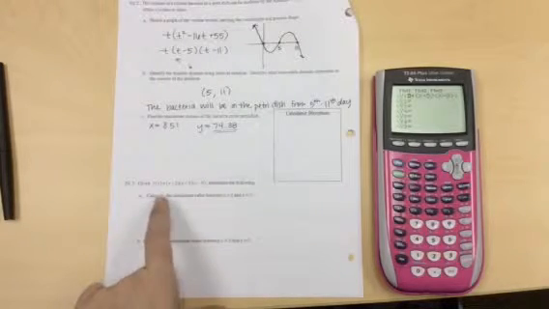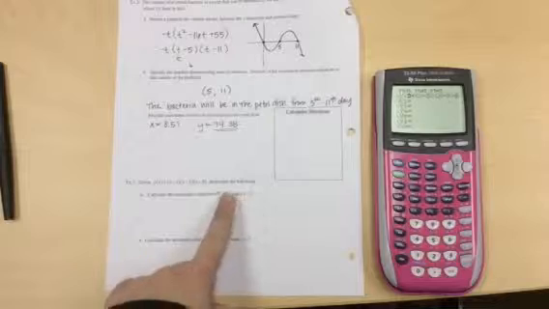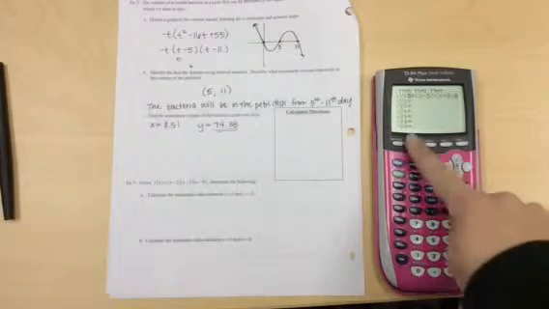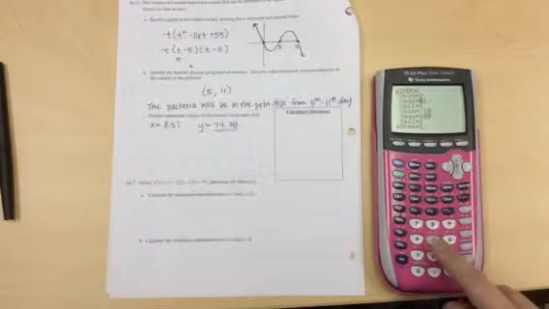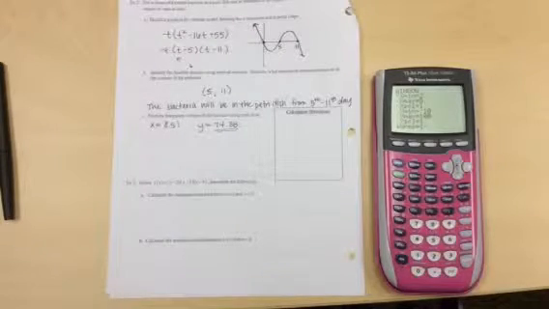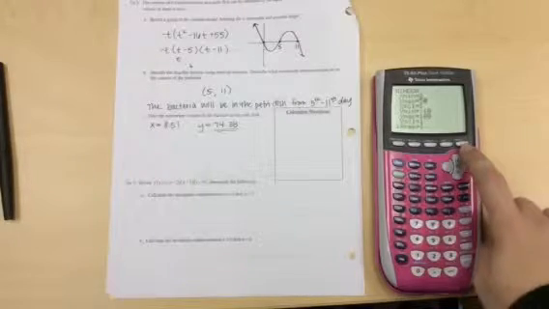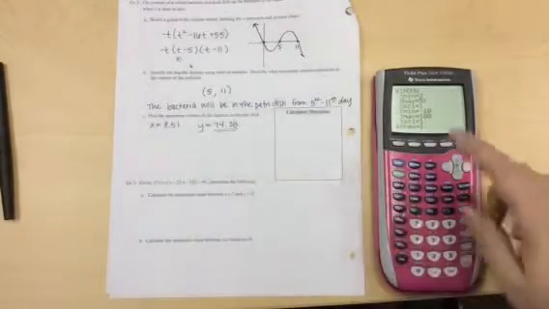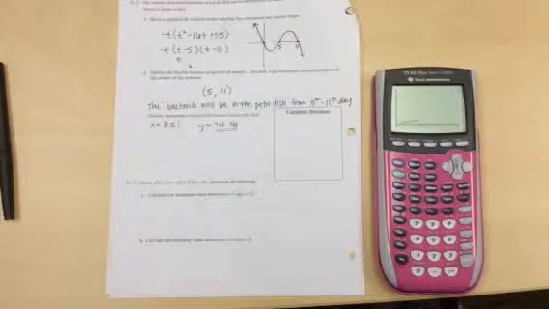Then the first thing my paper was asking me was find the maximum value between x equals 2 and 5. So I know I want to change my window to 2 and 5. I'm going to leave that 100 here just to see what it does with my graph, keeping in mind I want to find the maximum value. So I'm going to press graph.